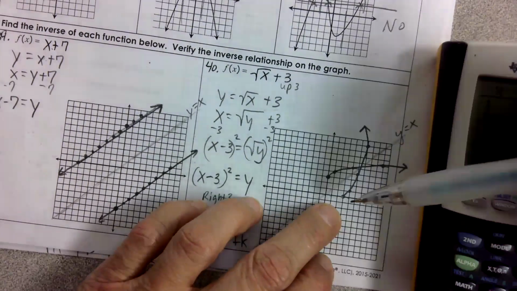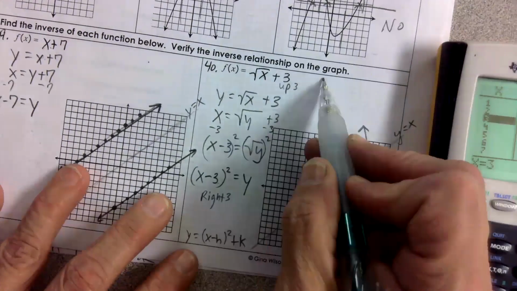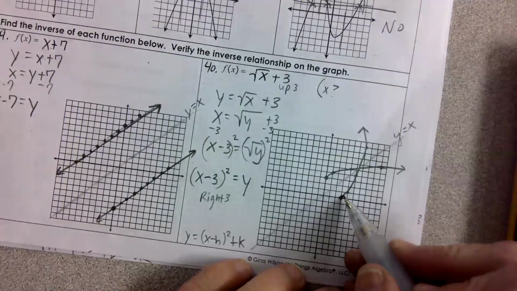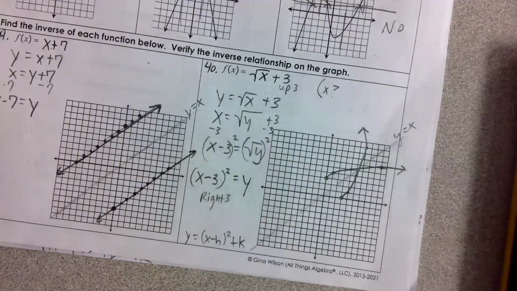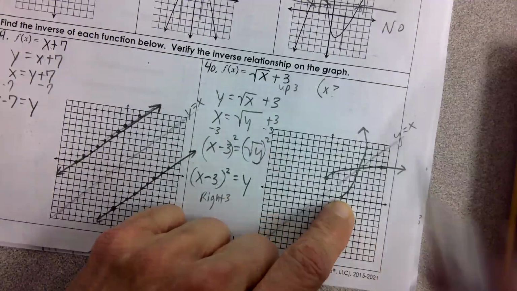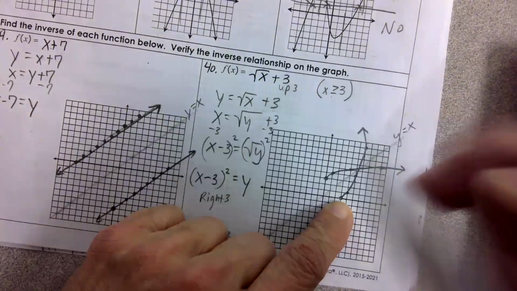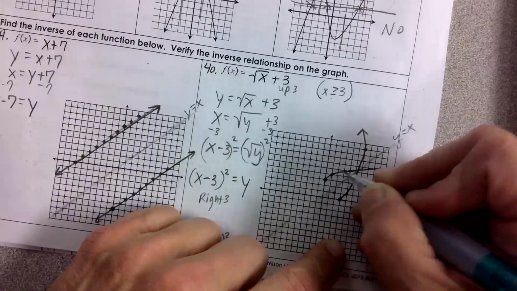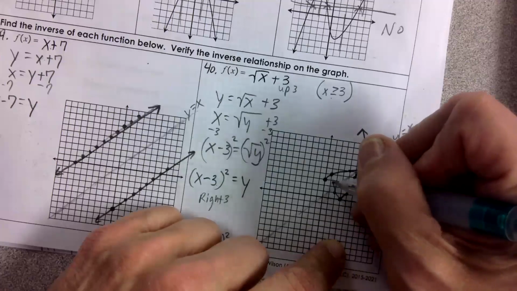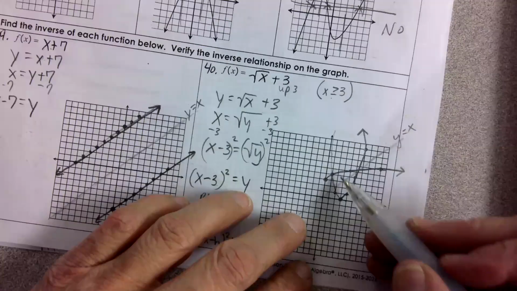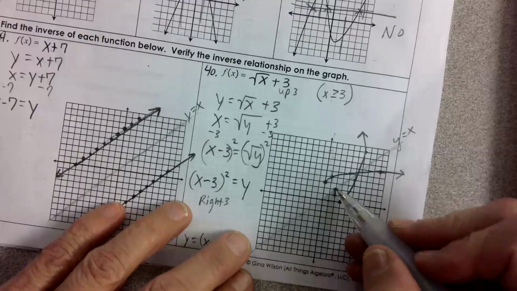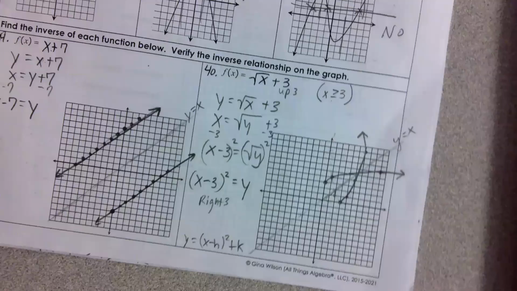If I did the other side, I didn't really put this on here, but I should have put x is greater than or equal to 3. I just didn't put that stipulation in there. But if we did graph the other side, you'd have this right here, and it would do that. So basically, we're ignoring everything in the parabola that's less than 3. And you can see it's symmetrical right there.